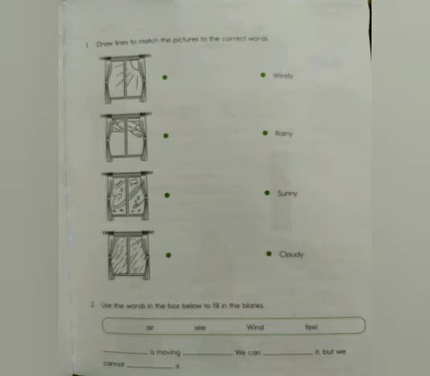So let's match the windows with the weather conditions. We have windy, rainy, sunny and cloudy. The first one is sunny. Then we have cloudy. And then we have windy. And the last one is raining.